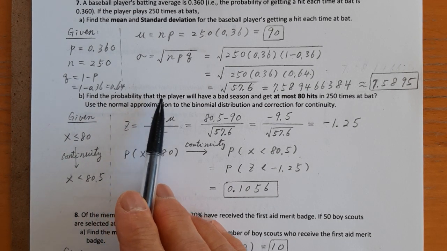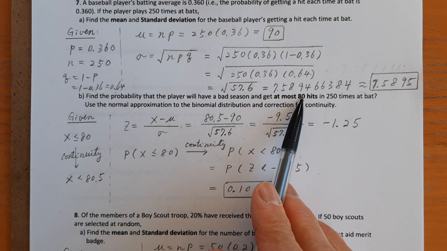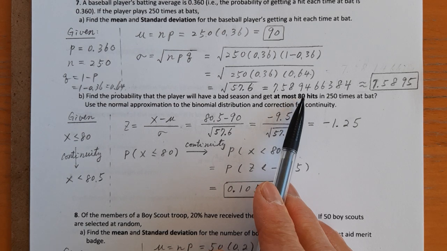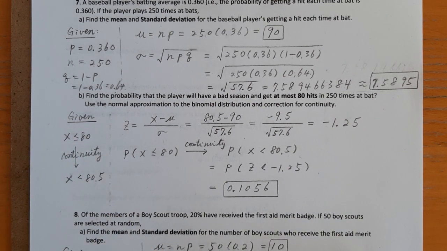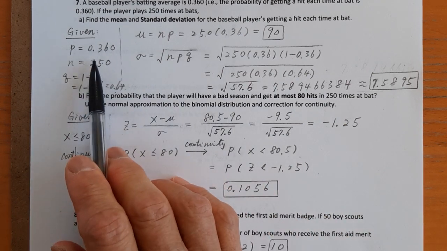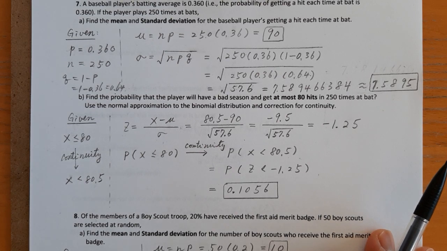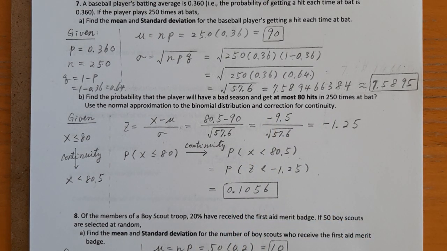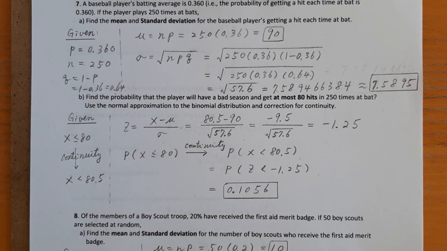Find the probability that the player will have a bad season and get at most, which is the maximum, 80. So it's less than or equal to 80. We want x less than or equal to 80 hits in n equals 250 times. At most 80 means not more than 80. So you want the probability of x less than or equal to 80.